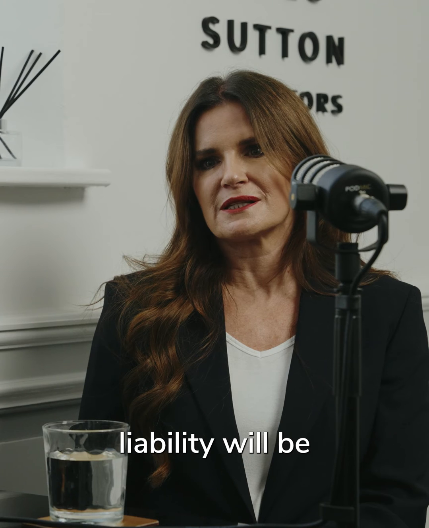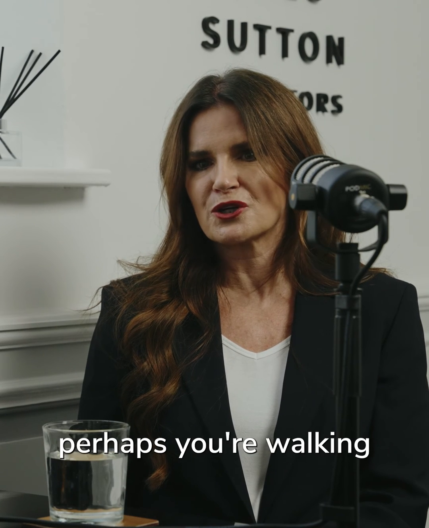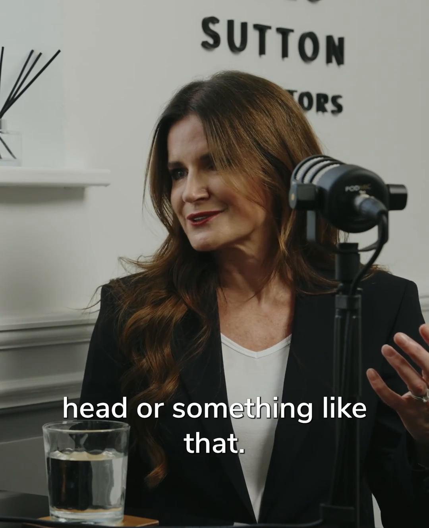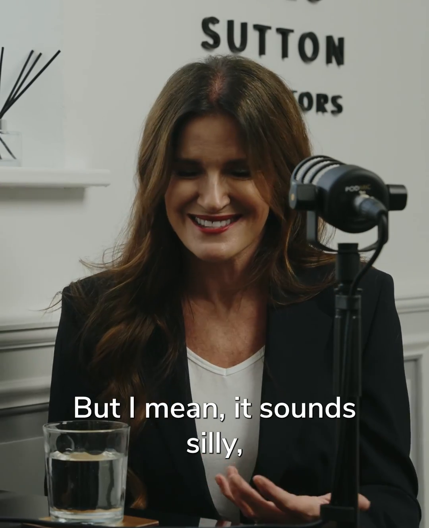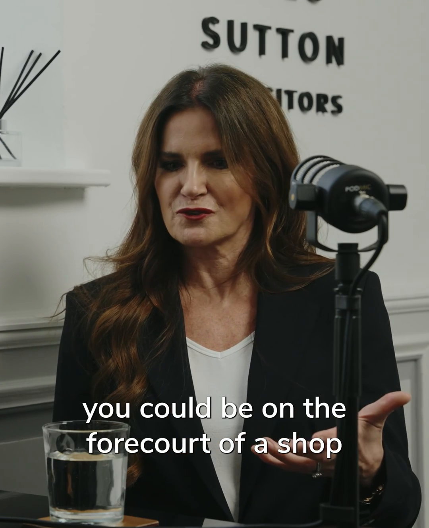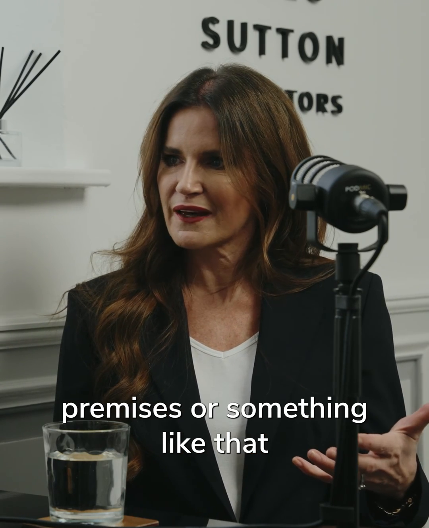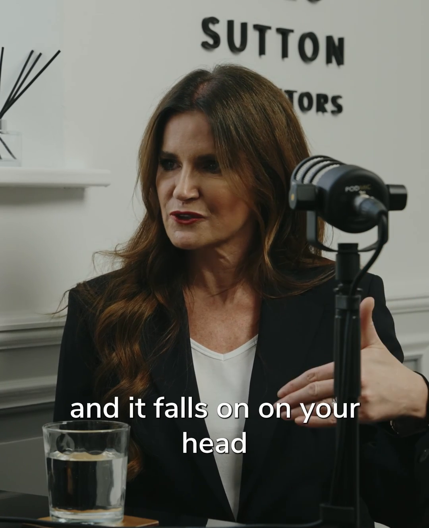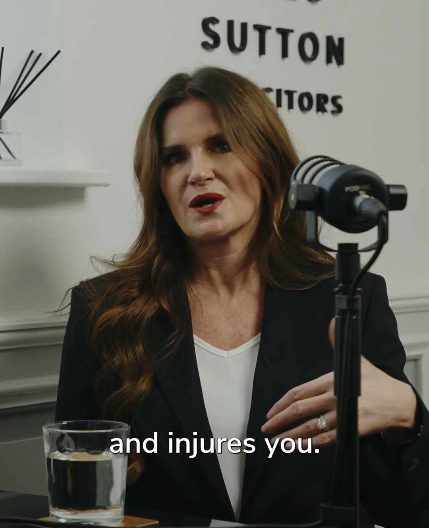Other types of occupiers liability will be perhaps you're walking across private land and a sign falls on your head or something like that, which sounds silly, but it does happen more than you'd think. You could be on the forecourt of a shop premises or something like that, and the sign's loose and it falls on your head and injures you.